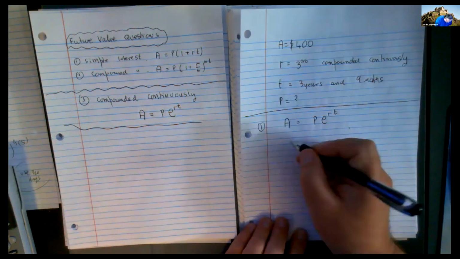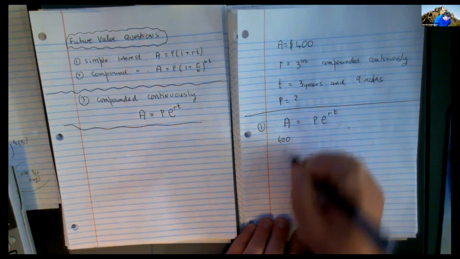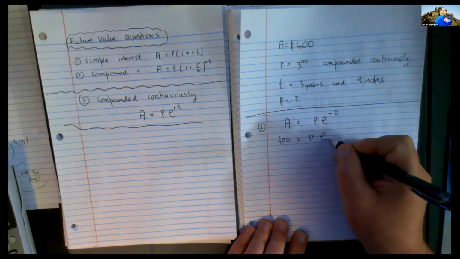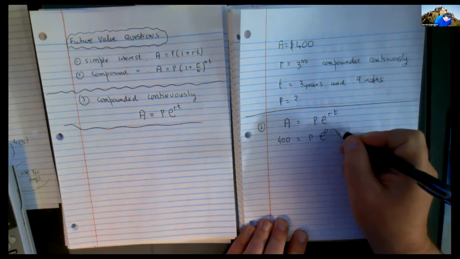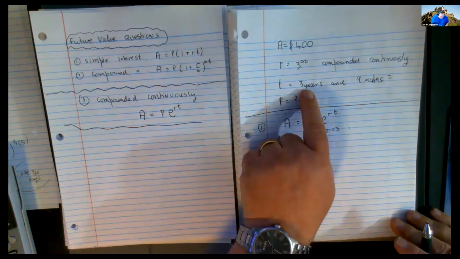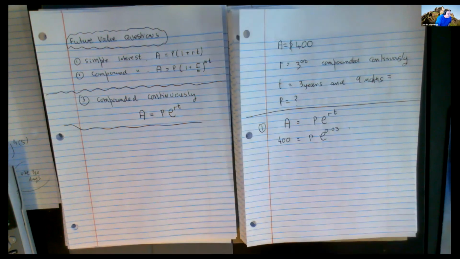Now, in this case, you're told the future value. The interest rate is 3%. What's 3 years and 9 months going to turn into? And it's not 3.9.